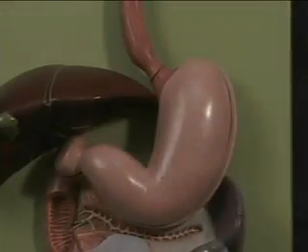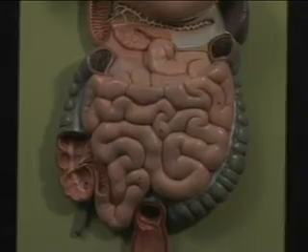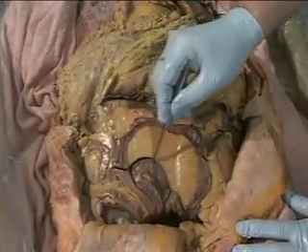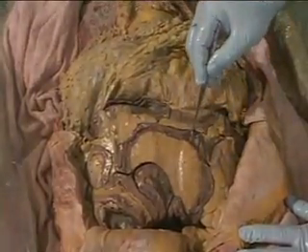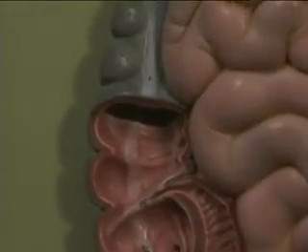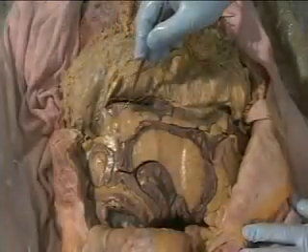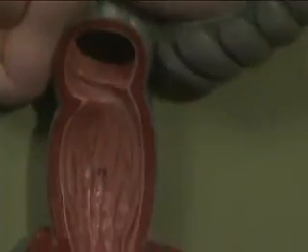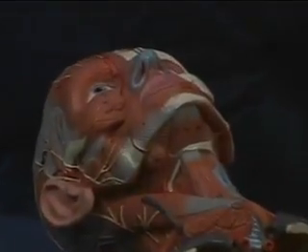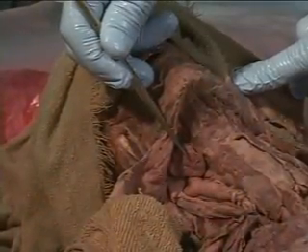The stomach temporarily stores ingesta and begins hydrolysis of proteins. The small intestine is the primary organ of hydrolysis and absorption. The large intestine absorbs water and electrolytes to dehydrate remaining ingesta and form fecal material. The salivary glands secrete a lubricating fluid to facilitate swallowing.